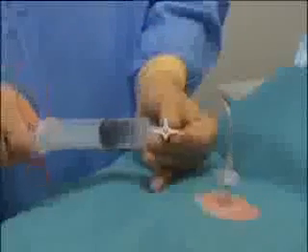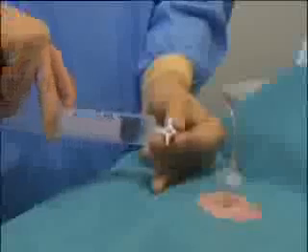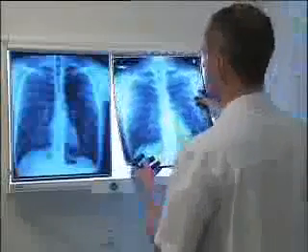If more than 2.5 liters have been evacuated, the procedure should probably be stopped because such a large volume suggests that there is an air leak. Continue manual aspiration until you cannot aspirate any more air. Remove the catheter, put a sterile dressing on the site of insertion, and order a post-procedural chest radiograph to be obtained with the patient in an upright position.